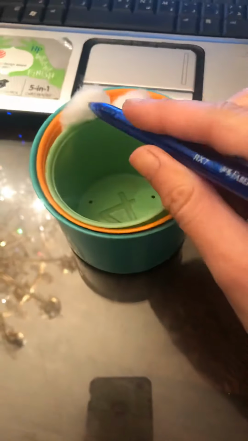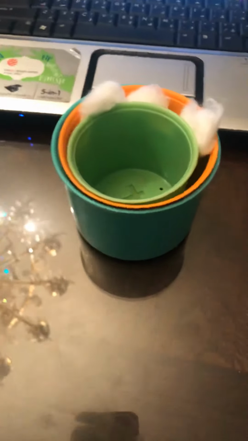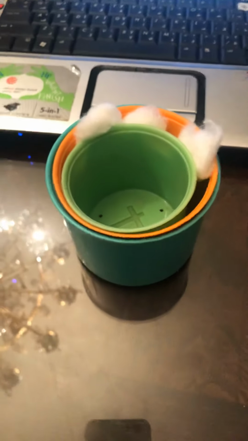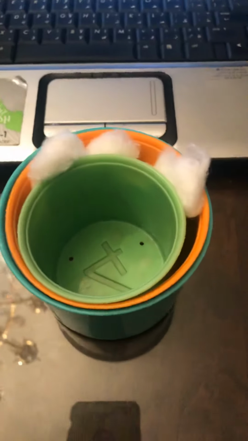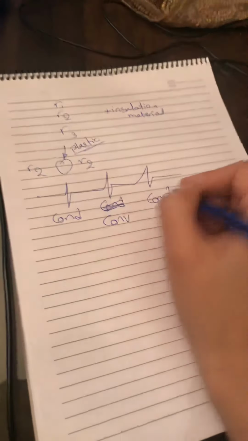For example, if this one is plastic, so what will it be? It will be conduction, right? So this will be conduction, and here it will be convection, and here conduction, and here conduction, right? As we said before, the plastic is what? Is a convection, it's not conduction.